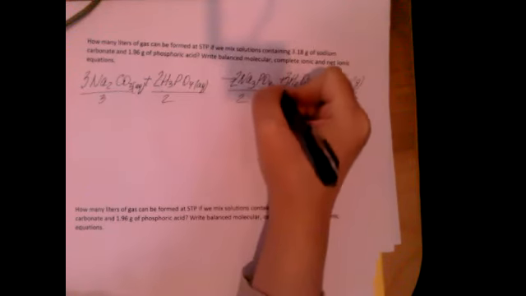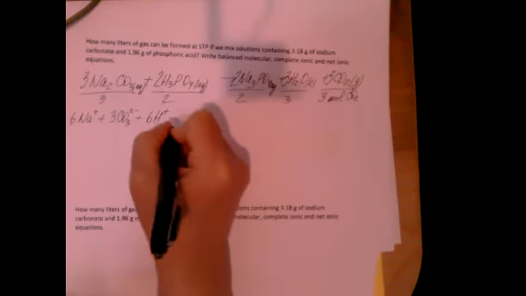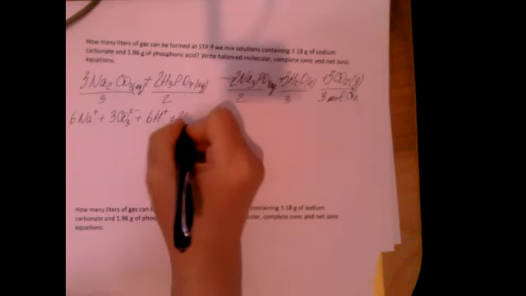Now let's write complete and net ionic. So we are breaking all aqueous. This is also aqueous, and we don't break liquid and gas. 3 Na2, so 6 Na+, plus 3 CO3 2-, plus 2 times 3, 6 H+, plus 2 PO4 3-.